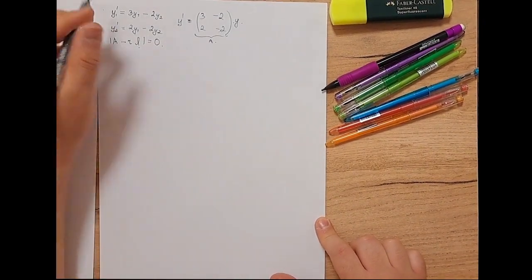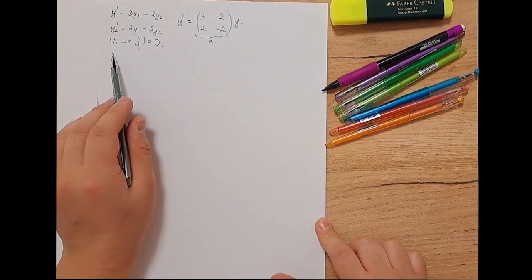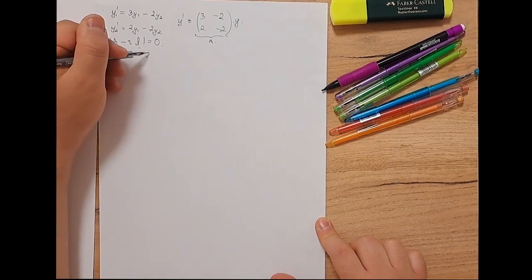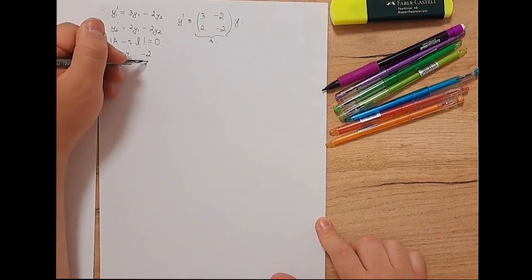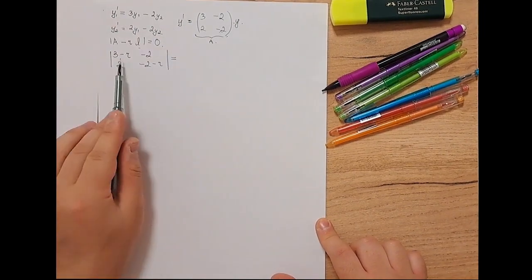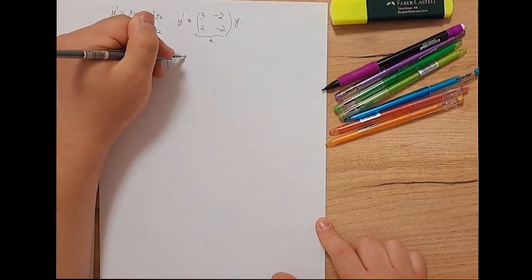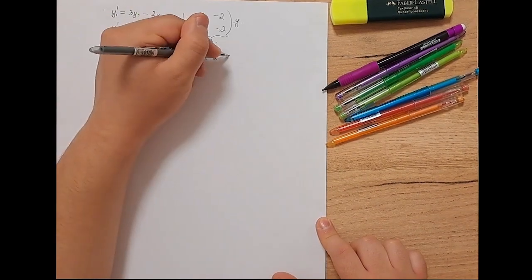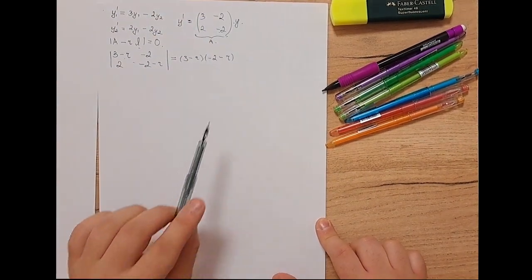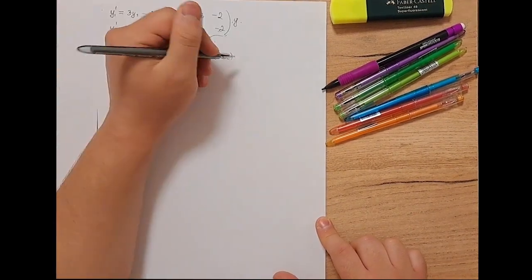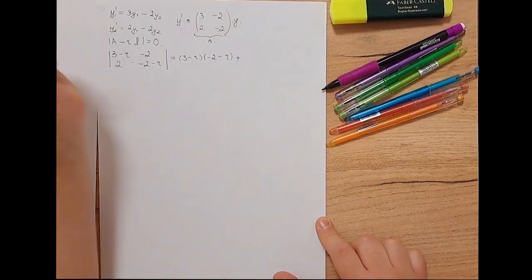So if we write, we'll get the determinant of the following matrix: 3 minus r, negative 2, 2, negative 2 minus r. And now we can compute the determinant. If you are not familiar with the determinant formula, I will be posting a separate video as well as sheet on it.